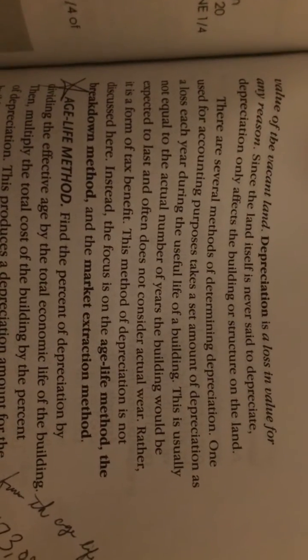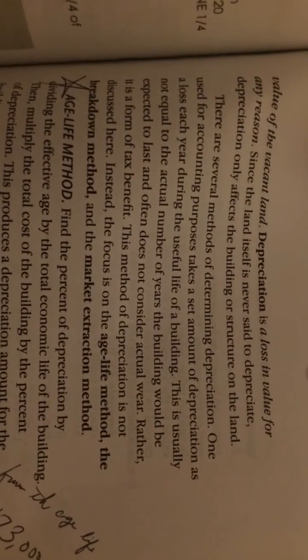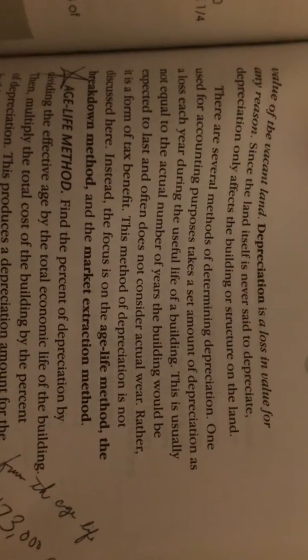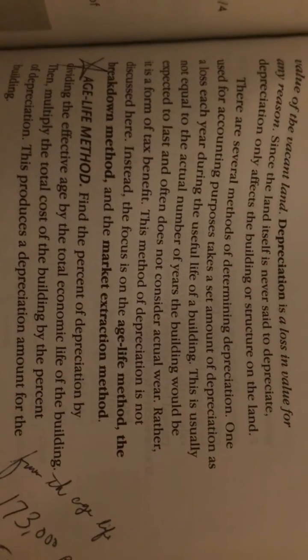Since the land itself is never said to depreciate, depreciation only affects the building or structure on the land. There are several methods of determining depreciation.